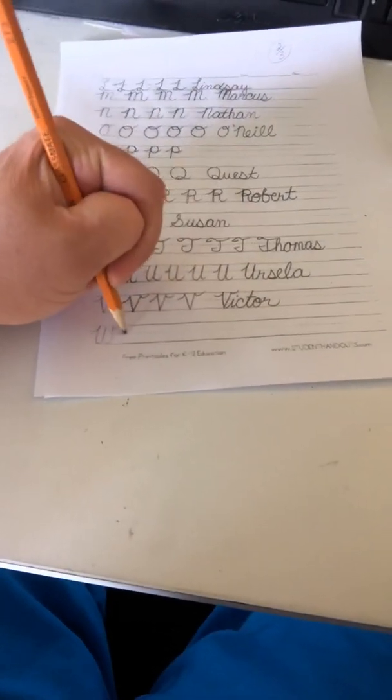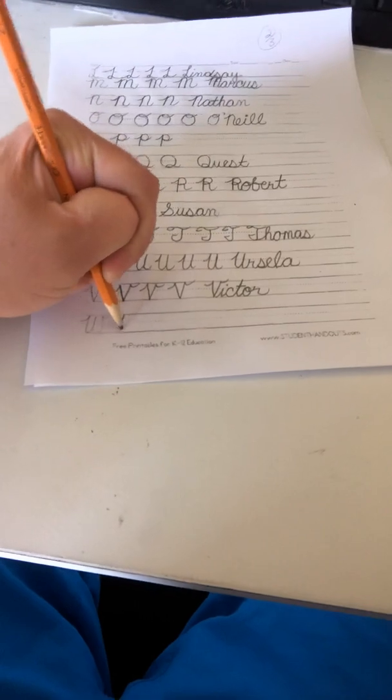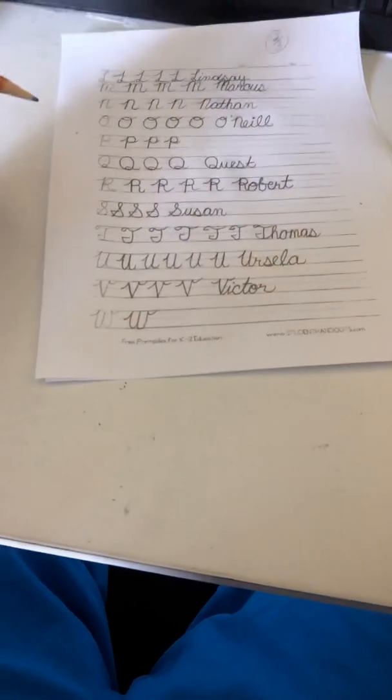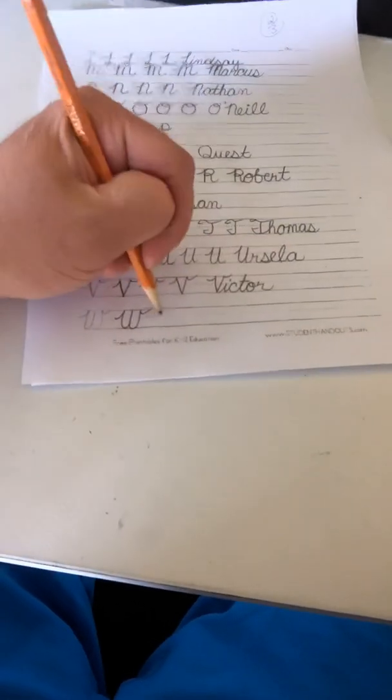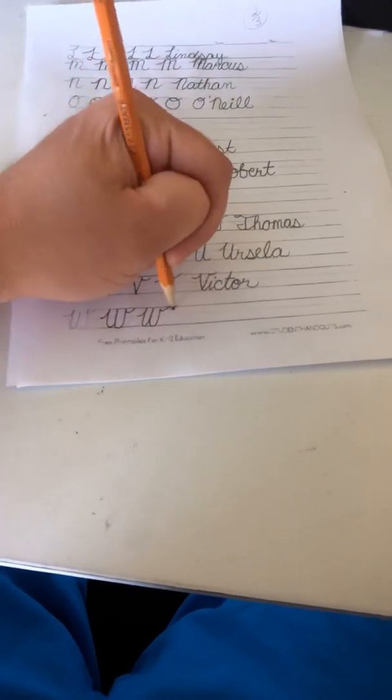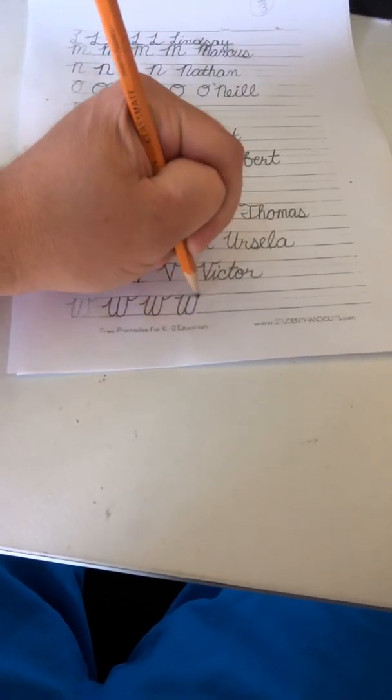W is just like the 2 U's. Start on the dotted line. Up, down, up, and your tail finishes up in the air as well. Again, W won't connect to anything. So up, down, and a tail. Up, down, up, with a tail.